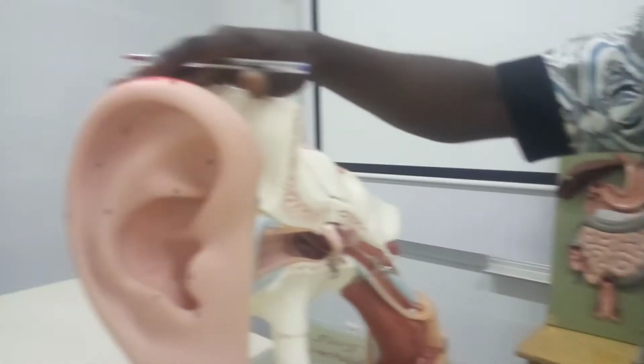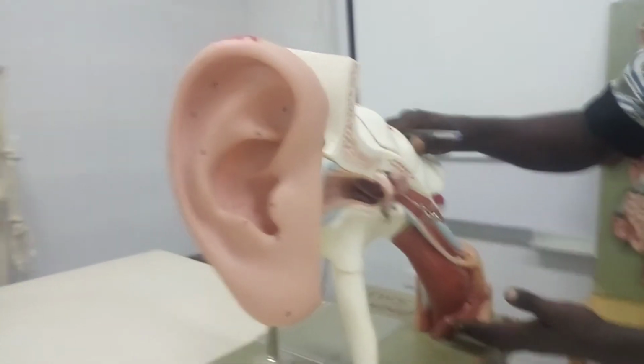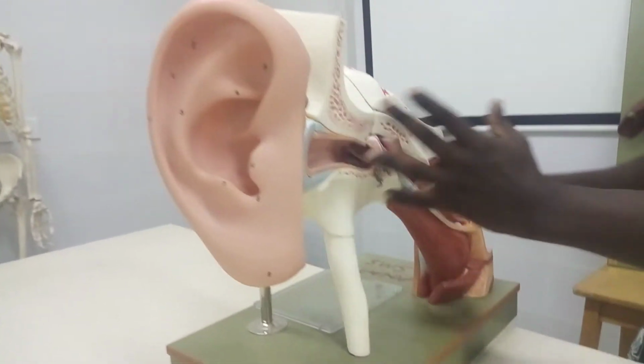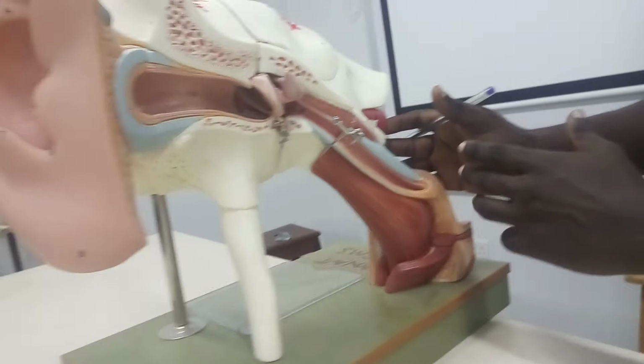Now we said that the ear is actually going to be housed in a particular important aspect of the bone known as the temporal bone. So for orientation, this is the superior aspect, this is the inferior aspect, this is the external aspect, and as you move this way, you come to the inner aspect.